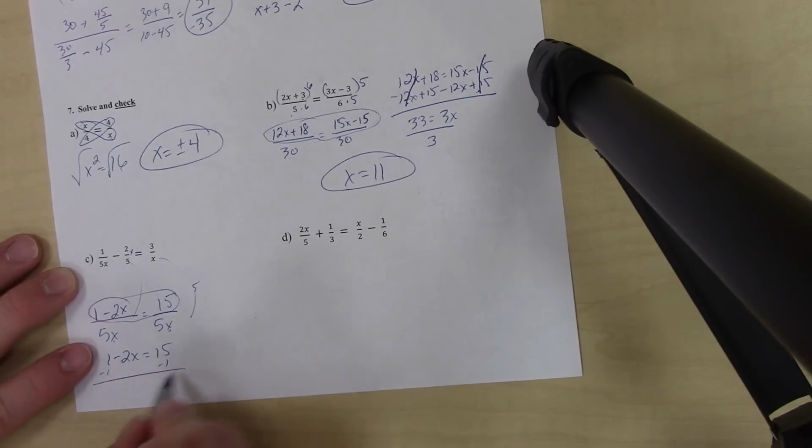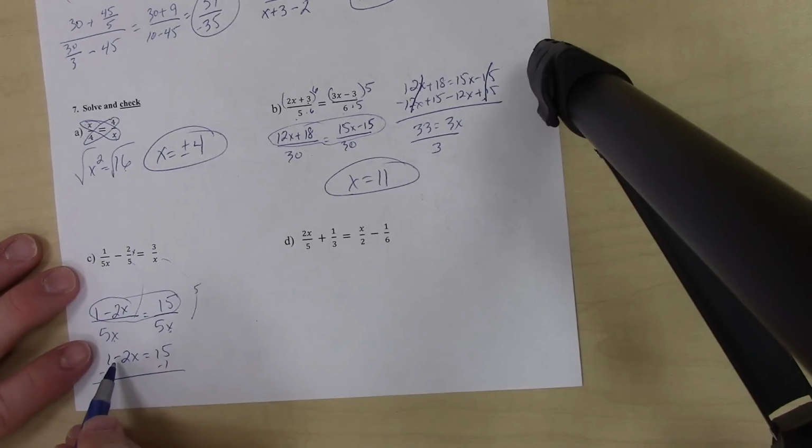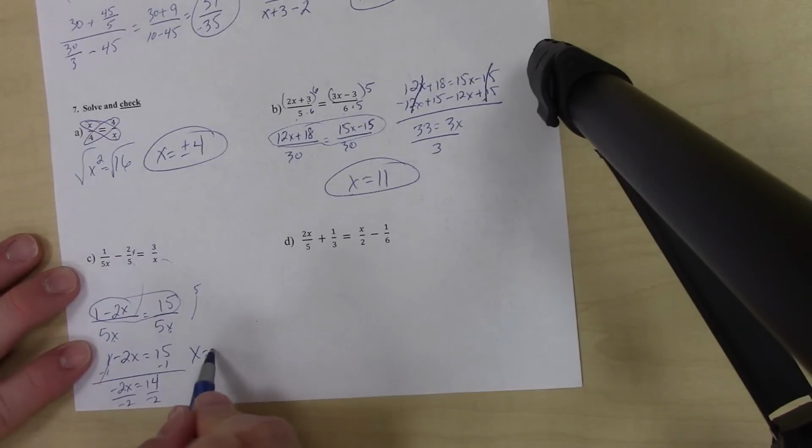Minus the 1, be careful. A lot of people want to add 1 because I see a minus sign here. The minus is attached to the 2x, not the 1. Those cancel. Negative 2x equals 14. And divide. Negative 7.